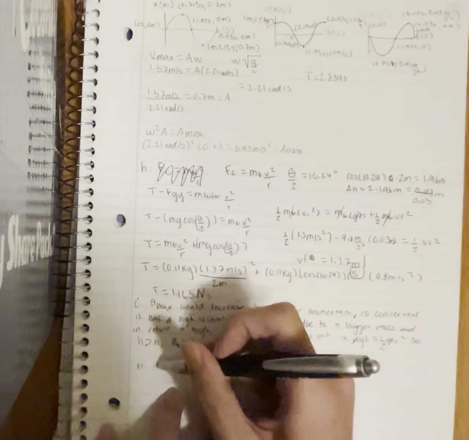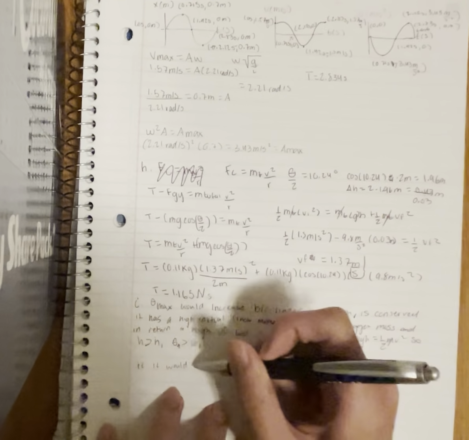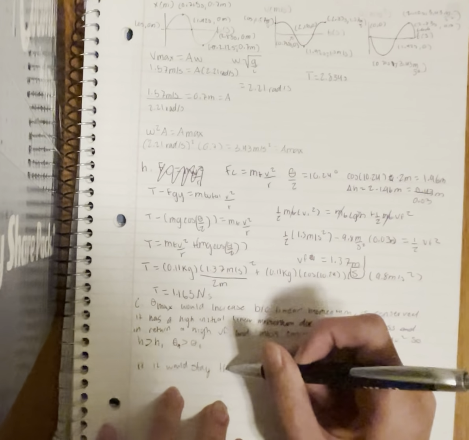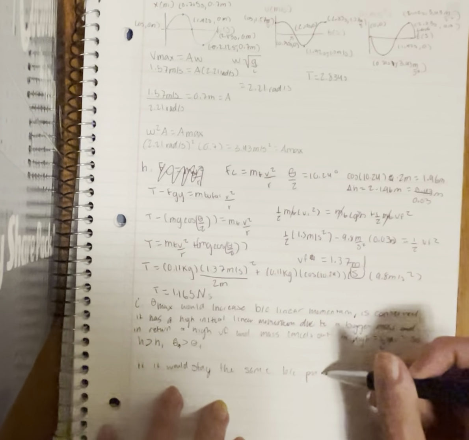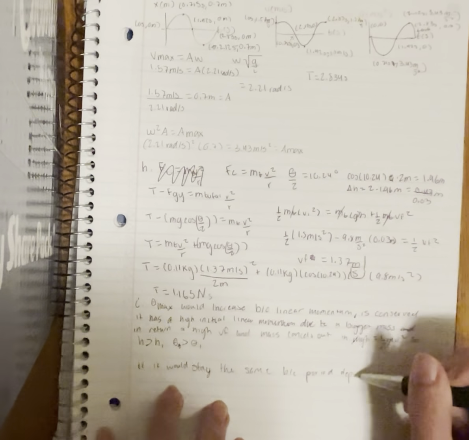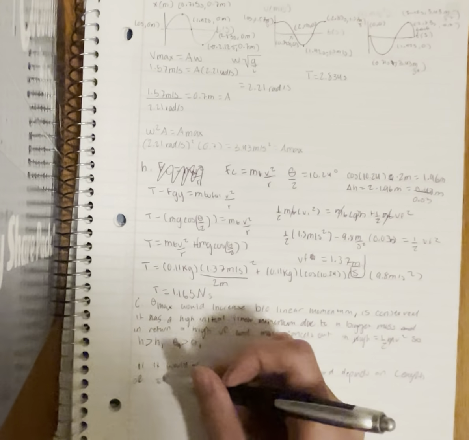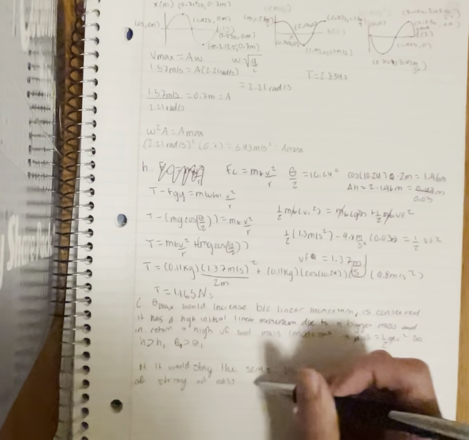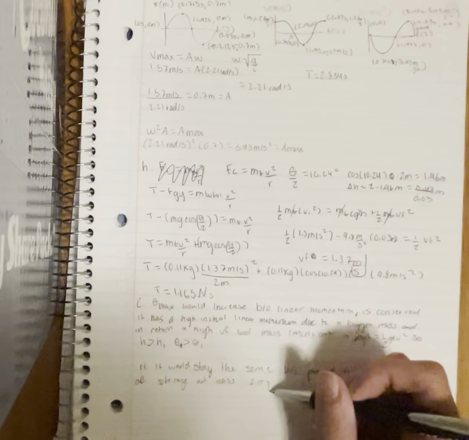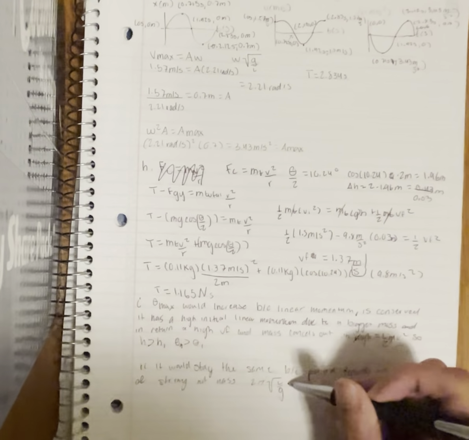It would stay the same because period depends on length of string, not mass. 2 pi radical L over g equals T. And then that's it.